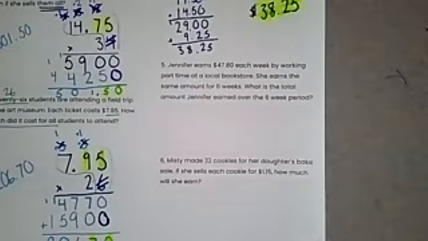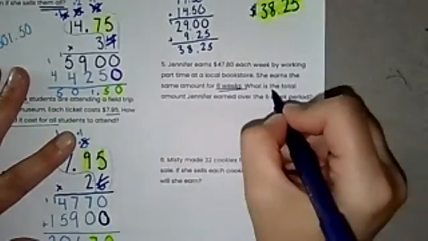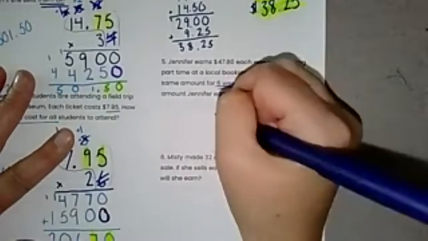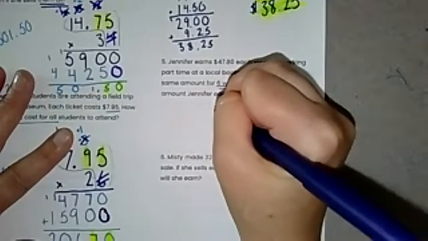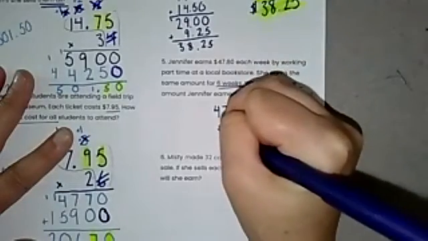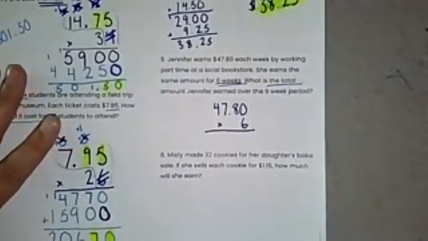All right. Jennifer earns $47.80 each week by working part-time at a local bookstore. She earns the same amount for 6 weeks. So what is the total? If you are looking for a total, it is going to get big. So we've got $47.80 multiplied over 6 weeks. So here we go.